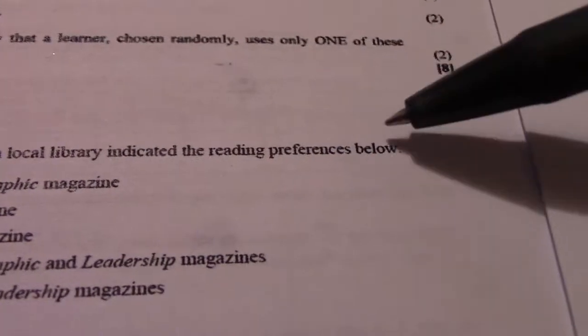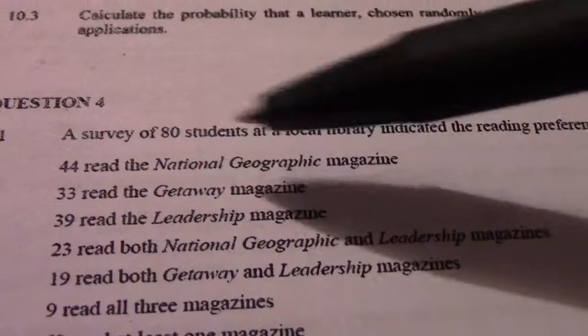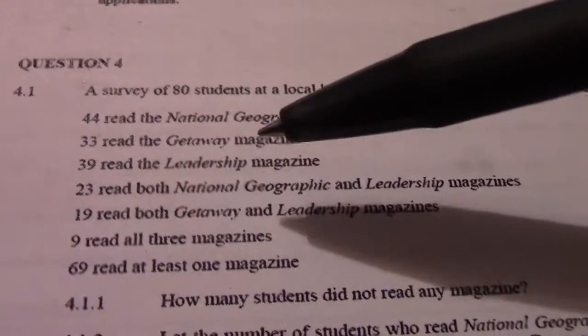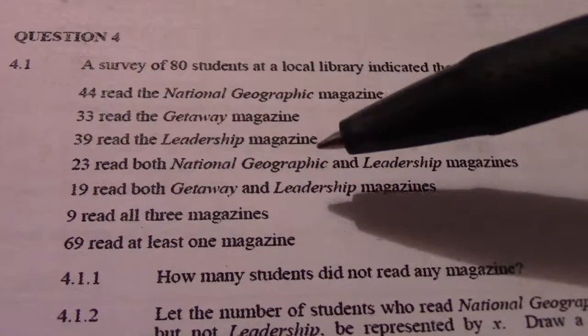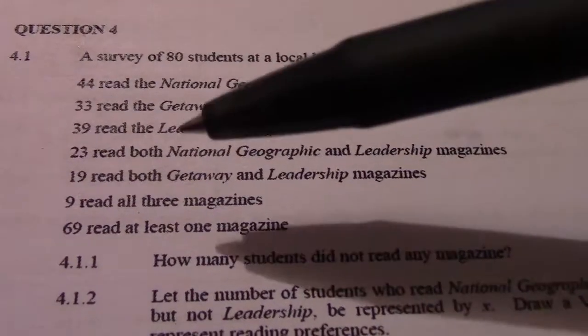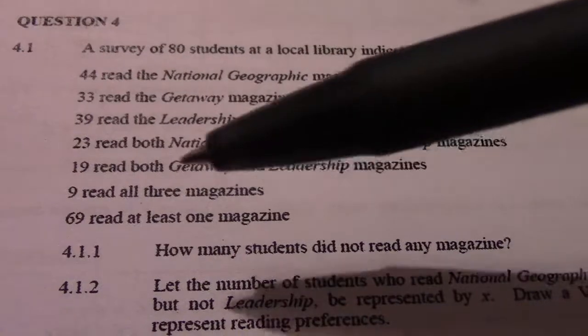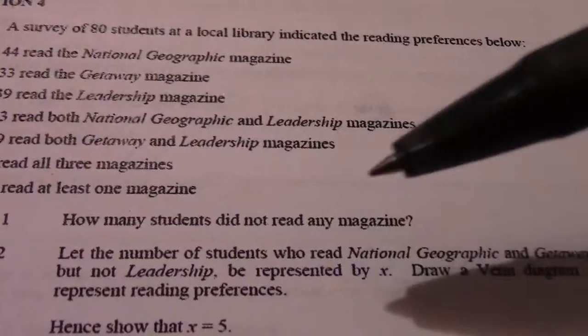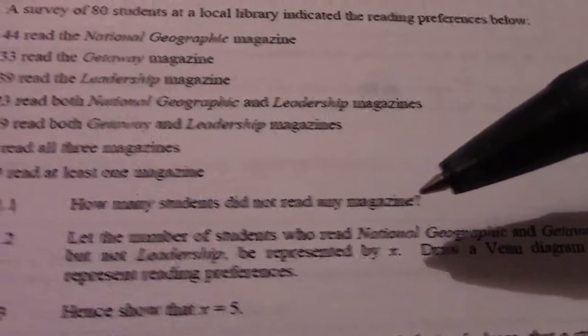A survey of 80 students at the local library indicated the reading preferences below. 44 read National Geographic, 33 read Getaway, 39 read Leadership, 23 read National Geographic and Leadership, 19 read both Getaway and Leadership, 9 read all 3 magazines, and 69 read at least 1 magazine. How many students did not read any magazine?